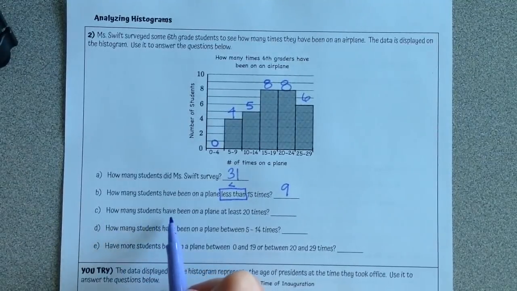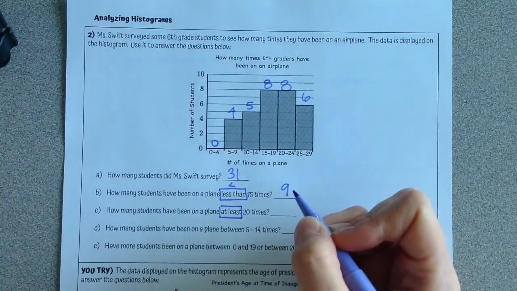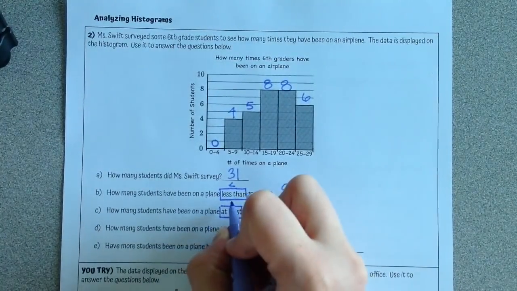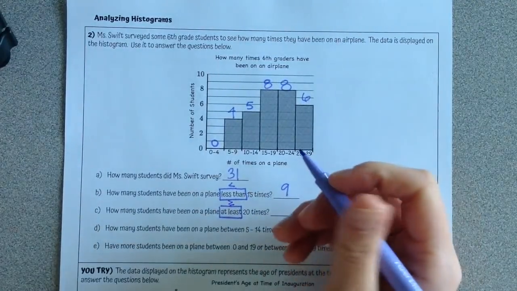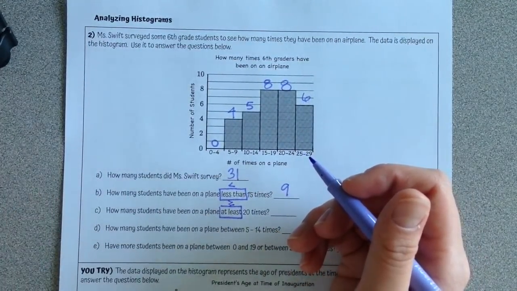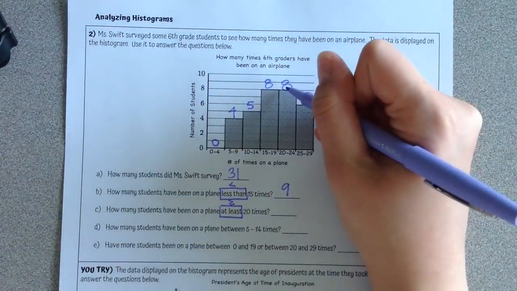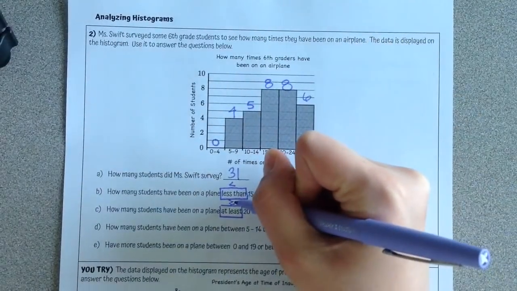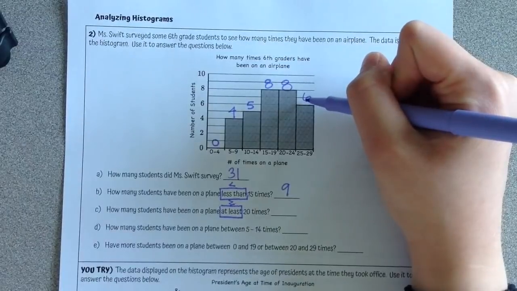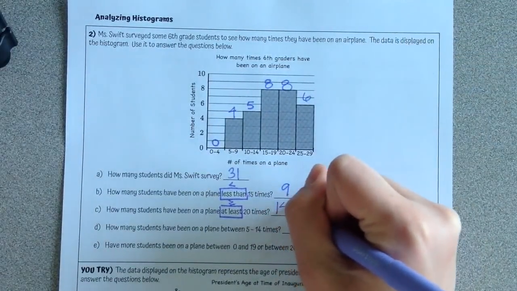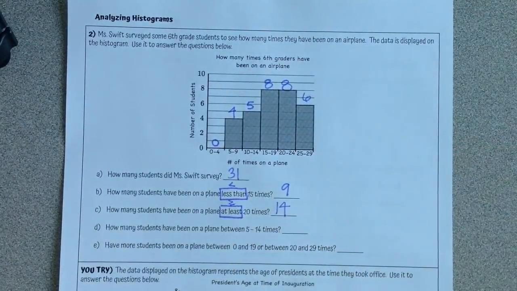C, how many students have been on a plane at least 20 times? Our key term at least means greater than or equal to. So 20 times or higher. So we need to find where the 20 is. We are going to include 20 this time because it's greater than or equal to, and anything higher. So 8 plus 6, 14. 14 students have been on a plane at least 20 times.